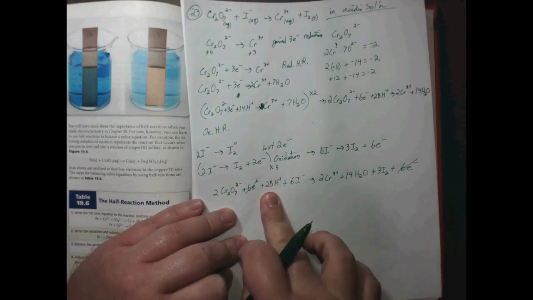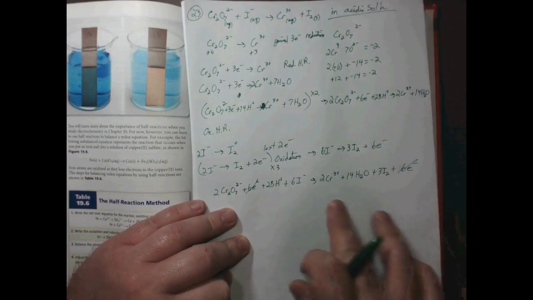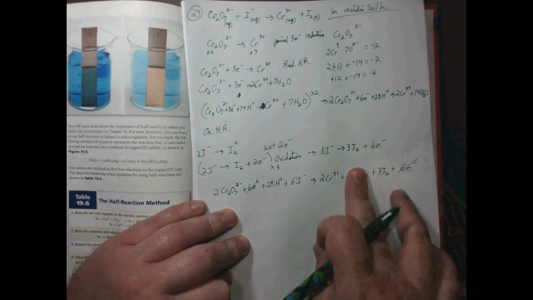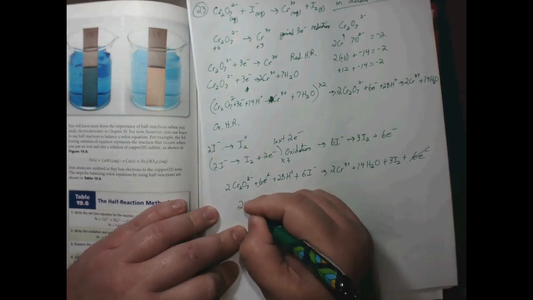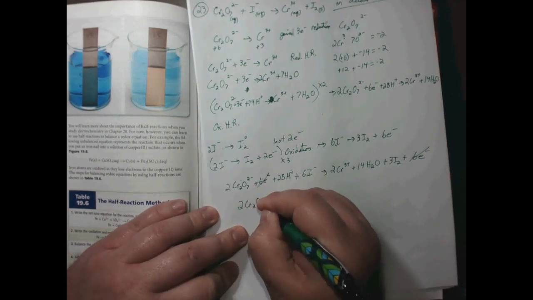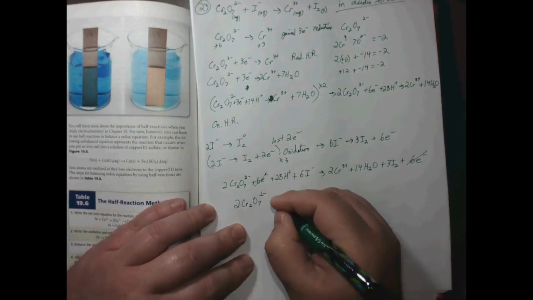What's the same on both sides? I have 6 electrons, that cancels. I have 28 hydrogens here. That's got to stay. There's no hydrogen ions over here to get rid of. Waters say the same thing. Alright? So, what are we left with?